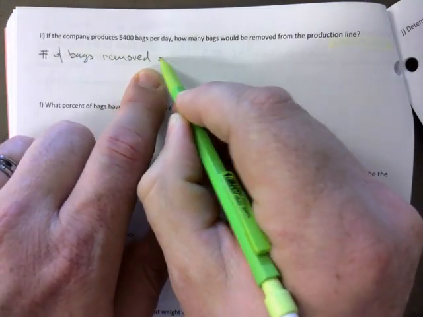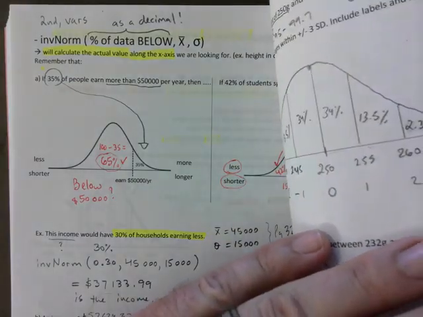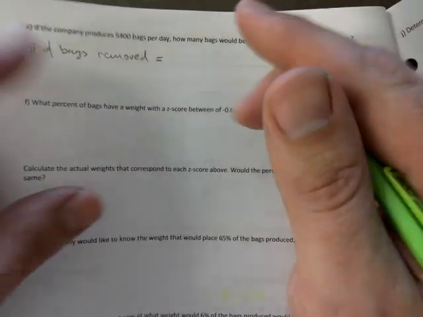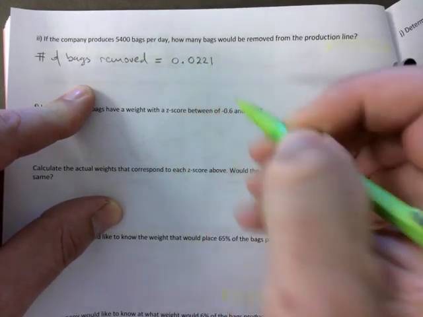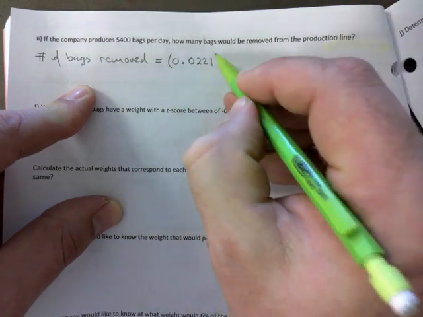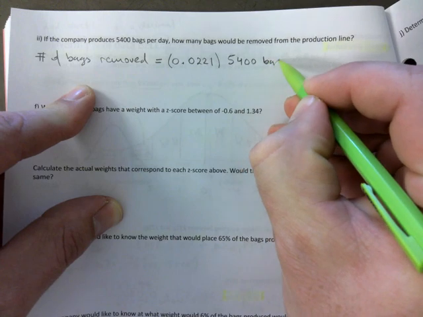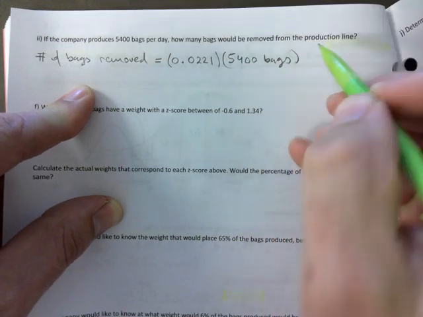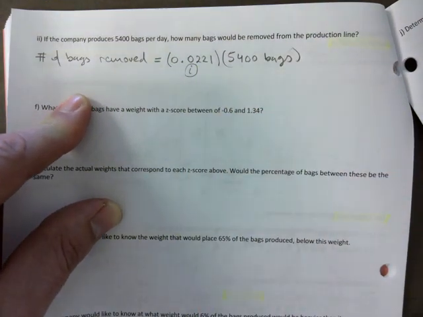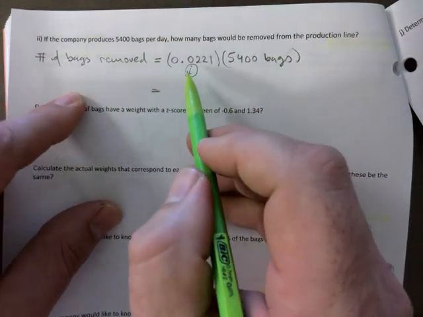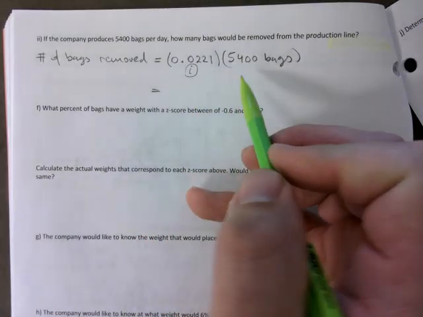This is how I'm going to solve that. I already know from the previous page that it's 2.21%. So I will use that answer like this, and I will multiply it by 5,400 bags. I got this from I, right? So if it's actual number of bags, you take the percentage, turn that into a decimal, multiply it by the number of bags that are in question.